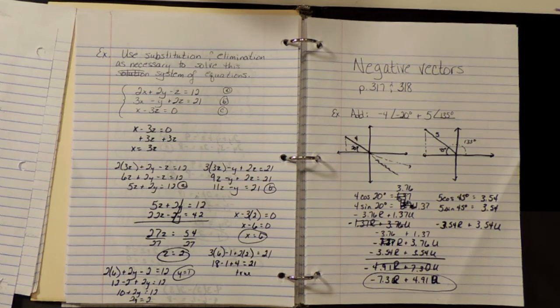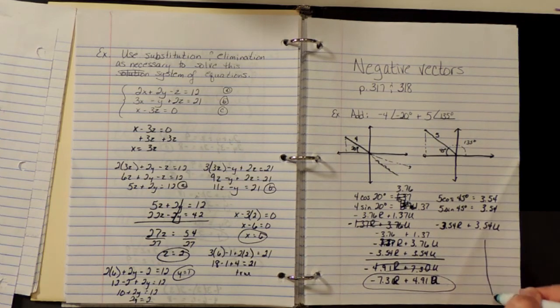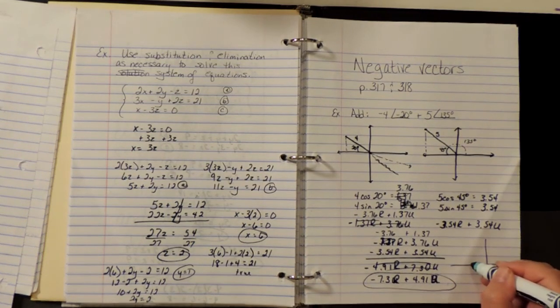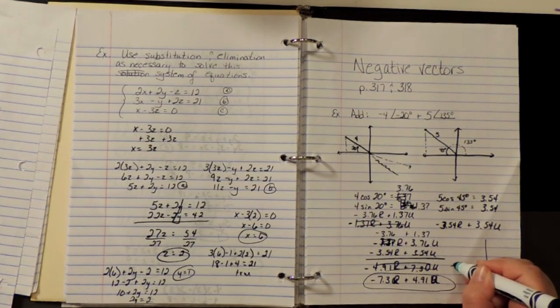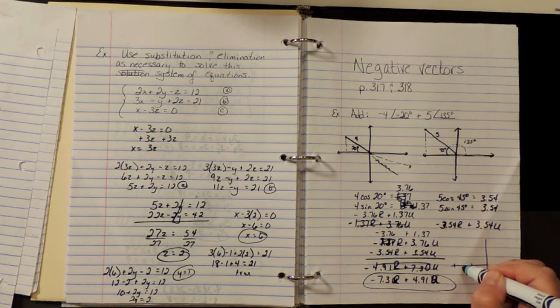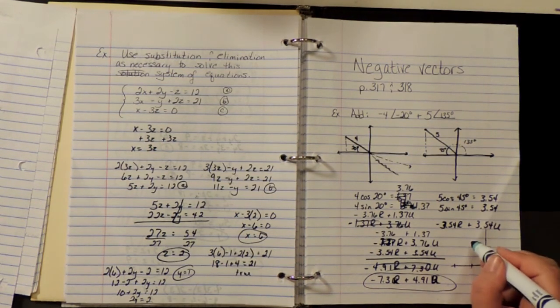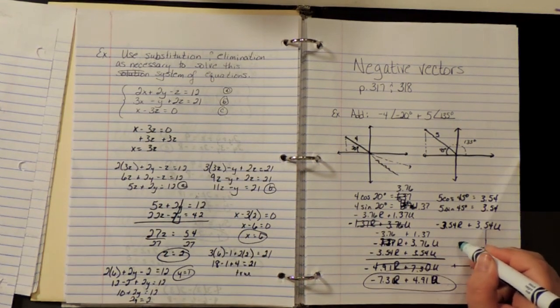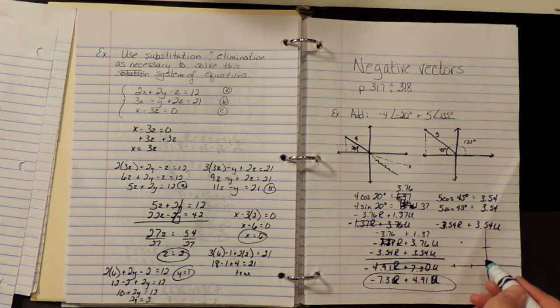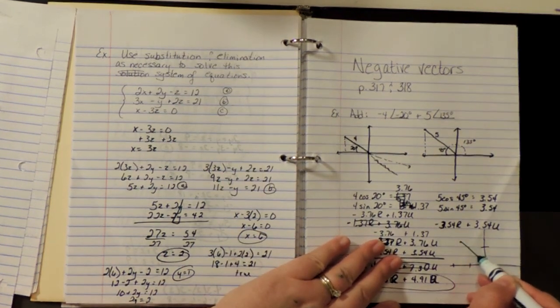If we were going to change this back to polar coordinates, then we would draw this angle, right? So if this is 4, then this is 8, so this is going to be in here somewhere, and this will be somewhere right around here, and this angle.